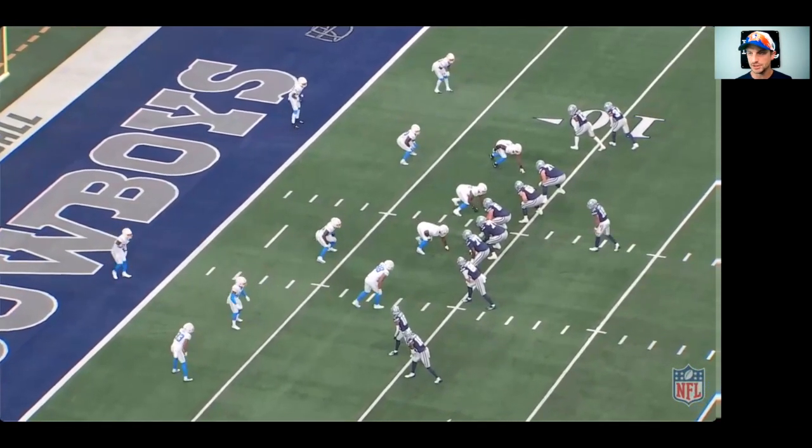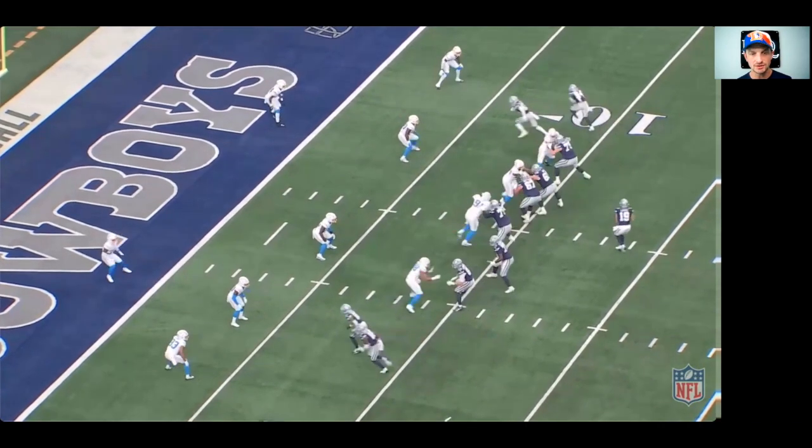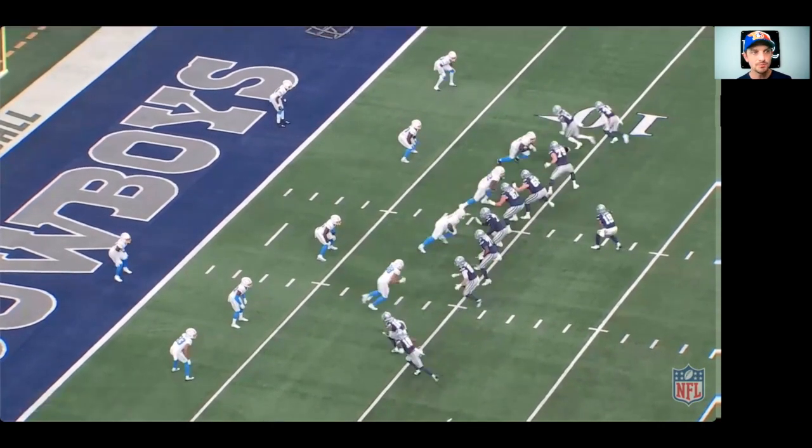Now we're going to be watching either one of the corners. Their technique is going to basically mirror each other. We're running cover two here by the Chargers. So if we're looking at each corner, let's look at the one on the bottom. We have a stack on both sides, so we know that we're going to get a similar technique from both corners. We're going to get a traditional cover two technique.